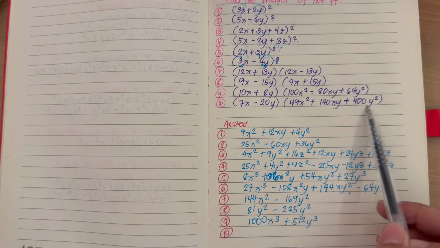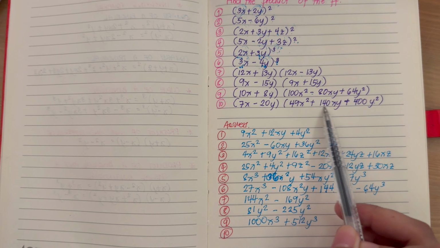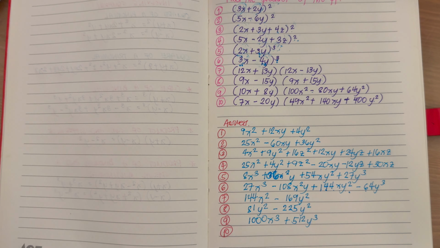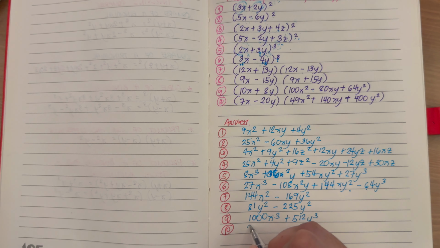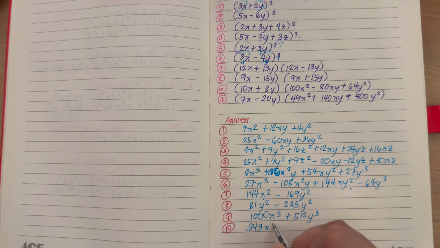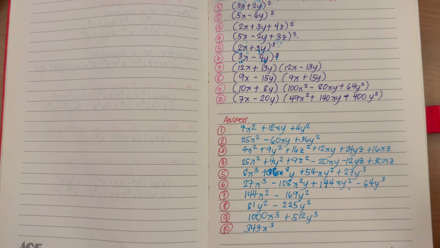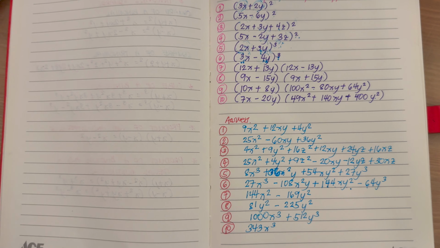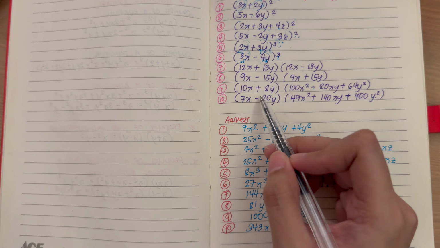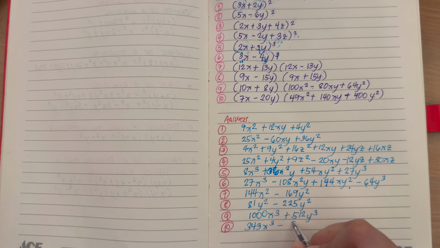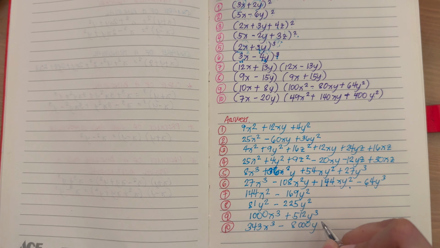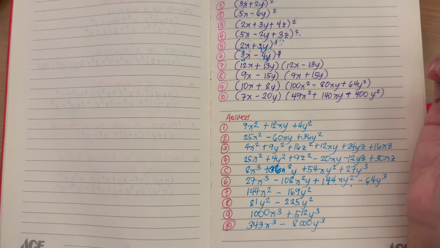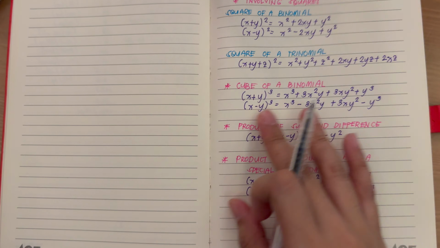Okay. And then the last one, same formula. So (7x minus 20y) times (49x squared plus 140xy plus 400y squared). Okay, so just multiply 7x times 49x squared. So that's 343x cubed. And then negative 20y times positive 400y squared, which is equal to negative 8000y cubed. Okay, so that's the examples for this special products formula.